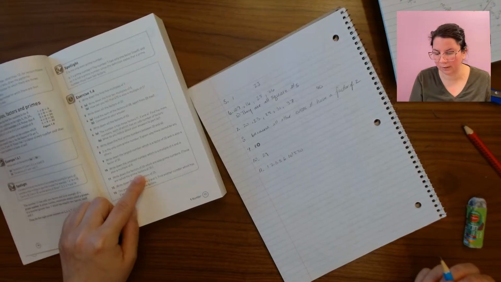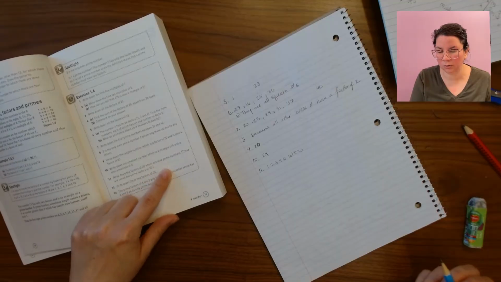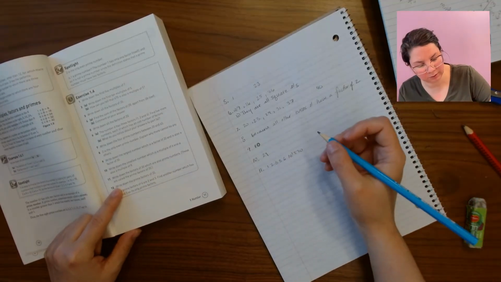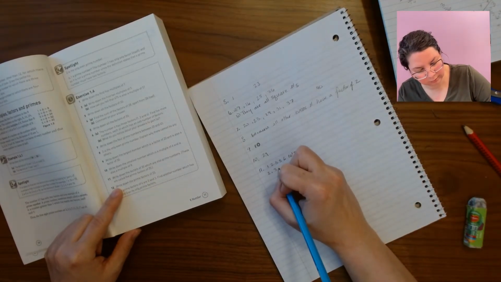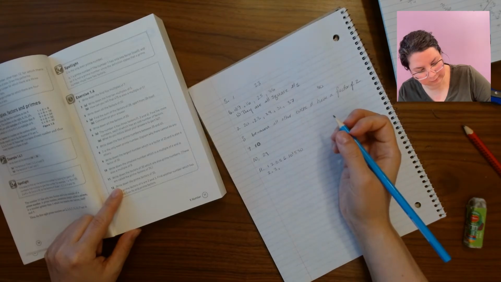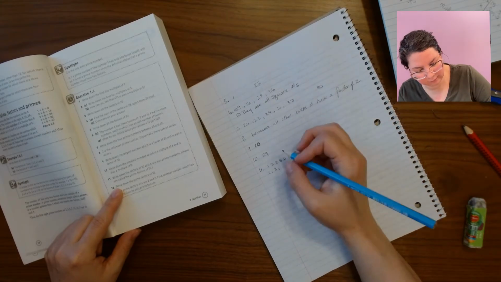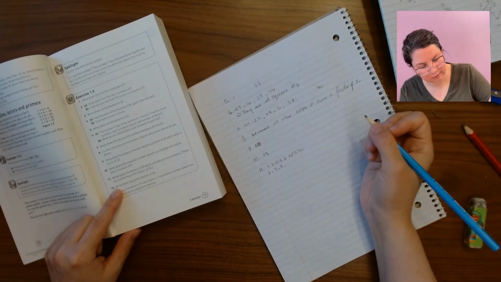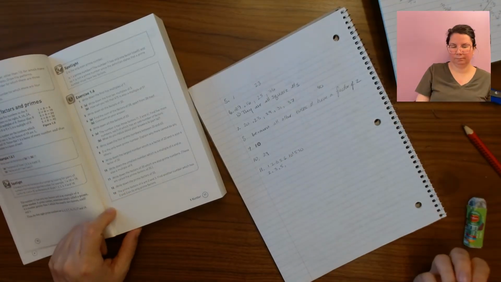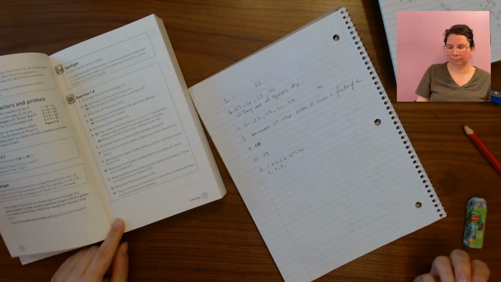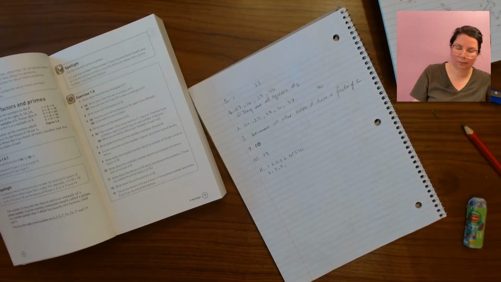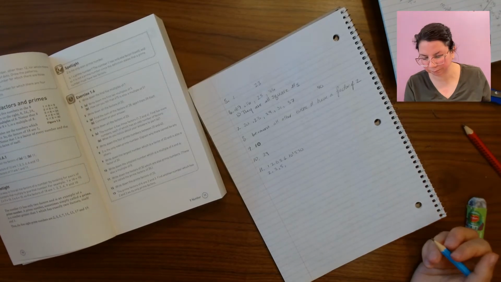Write down the factors of 30 which are also prime numbers. So which of these are prime numbers? So 2, 3, 5. That's it. Okay.